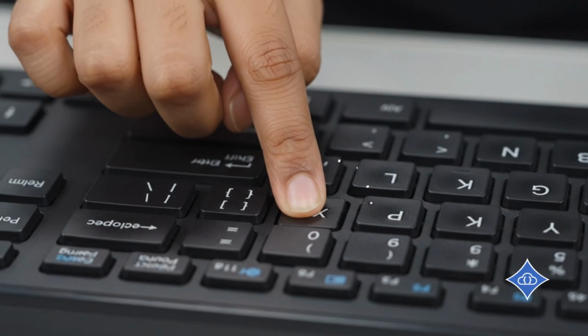To delete a single character, just use the x key. Watch how easily it works. We press it and it's gone. This makes editing very fast.